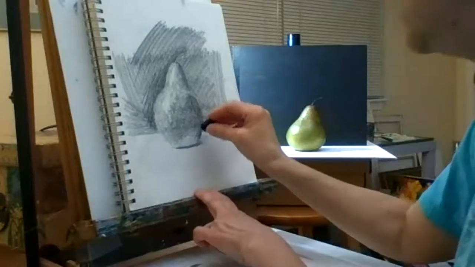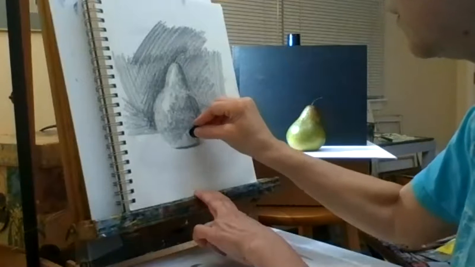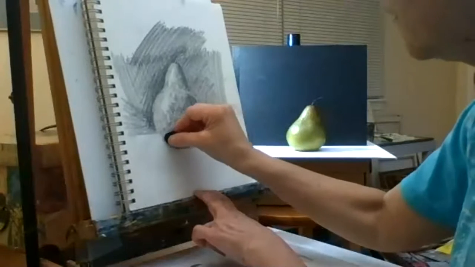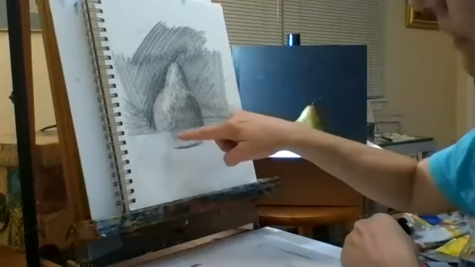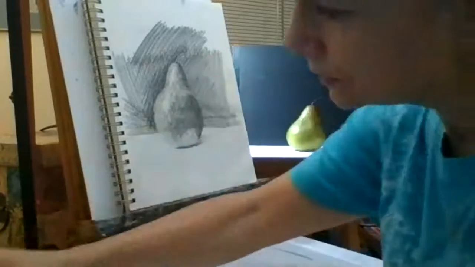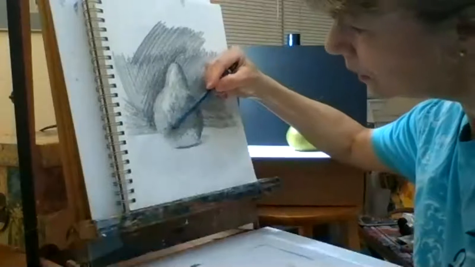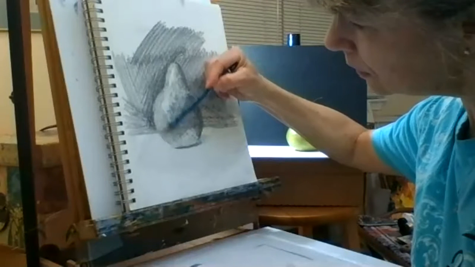All right, so down here we have some reflected light that goes up. But this pear is a lot darker than my surface, so I have to make sure I make it dark enough.